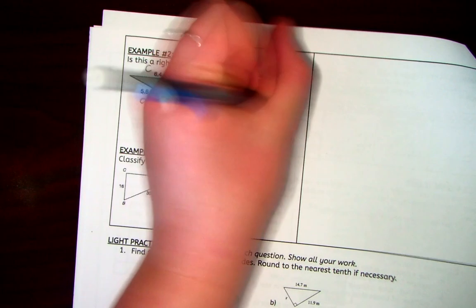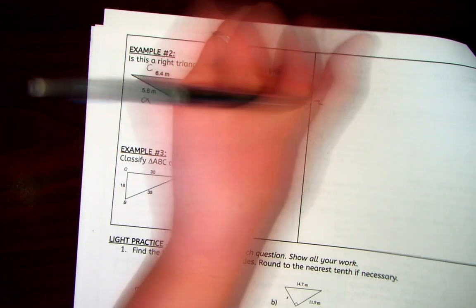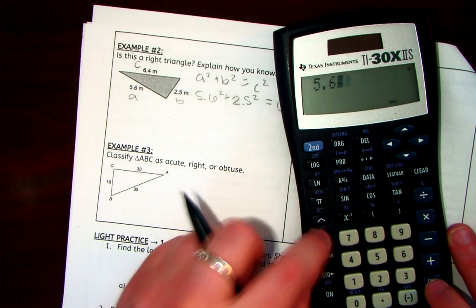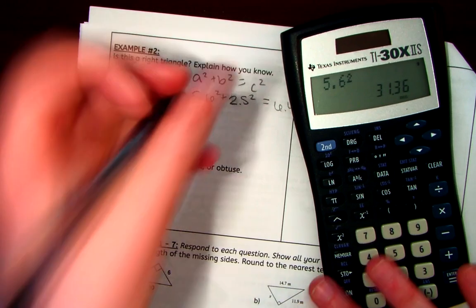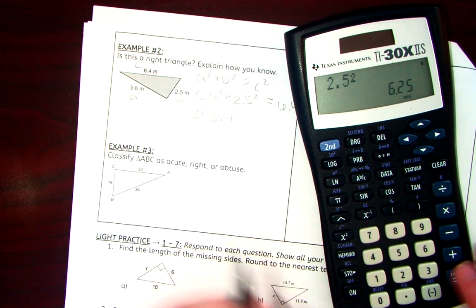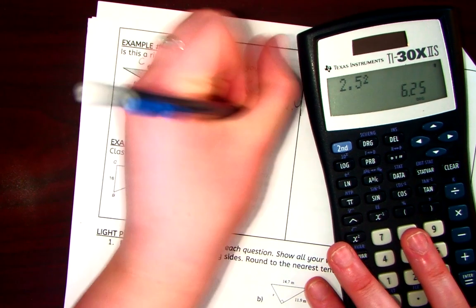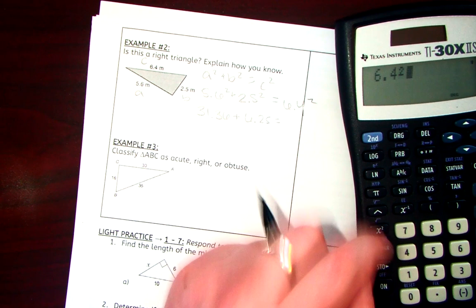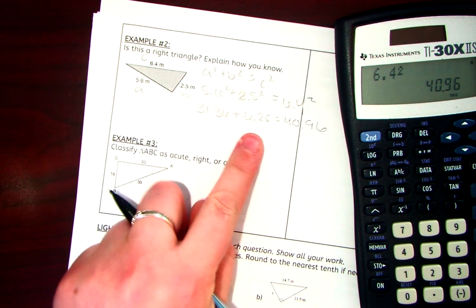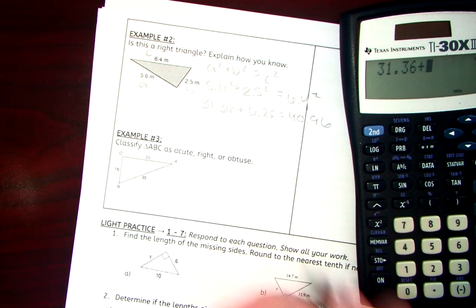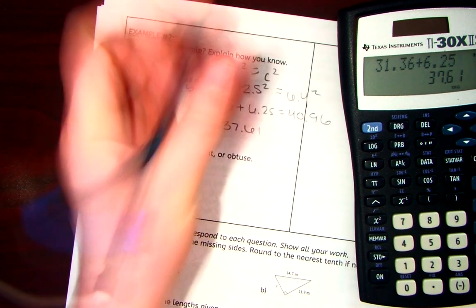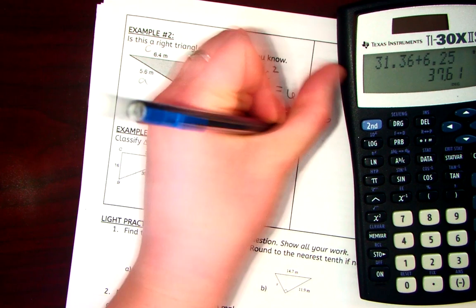Now we're trying to see, does that equal 6.4 squared? If it's a right triangle, it should. So I'm going to do that math. 5.6 squared is 31.36 plus 2.5 squared is 6.25. Now, does that equal whatever 6.4 squared is? Let's see what happens. That's 40.96. So let's add 31.36 plus 6.25. You get 37.61. Okay, so noticing that is not equal to 40.96.